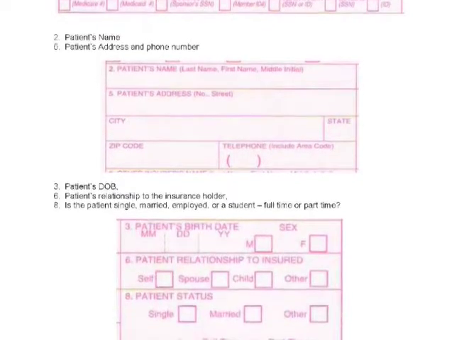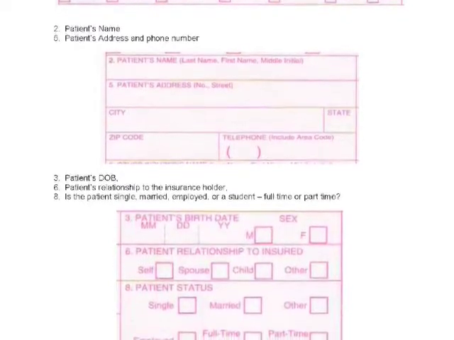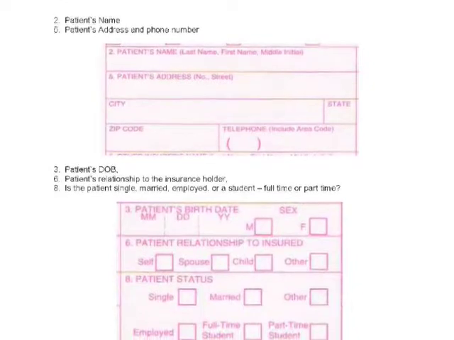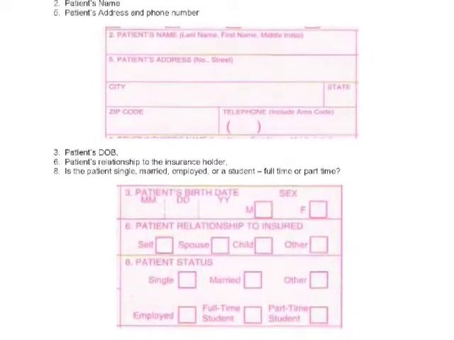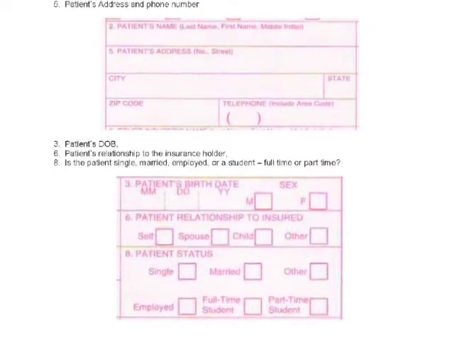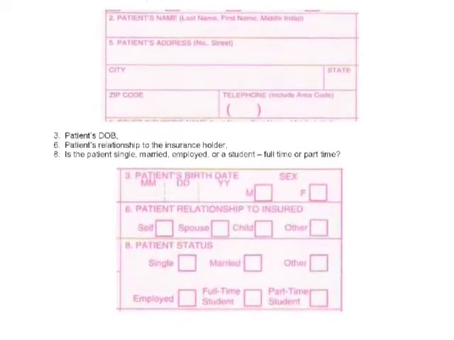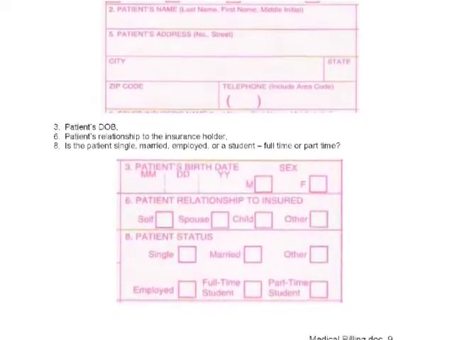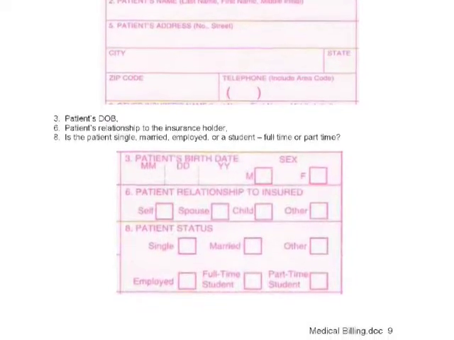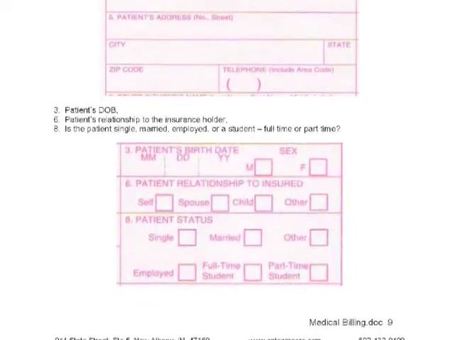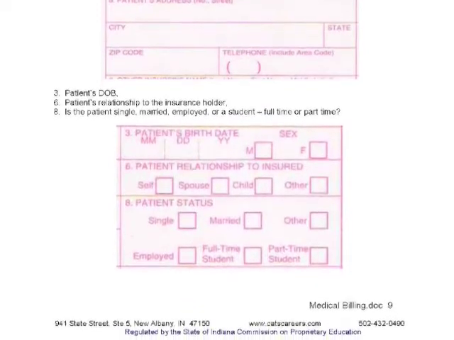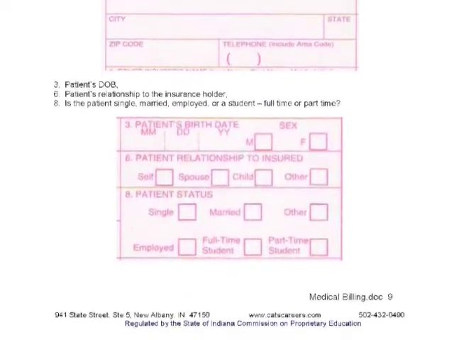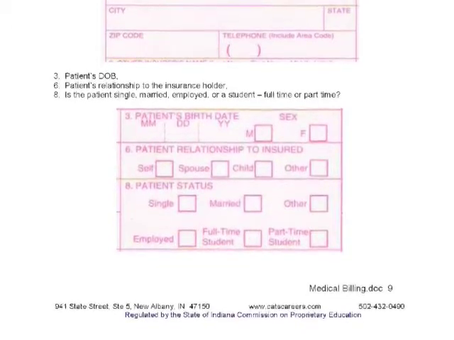Number 2, patient's name, last name, first name, middle initial. Number 5 is the address, patient's address. Now, if you look on the form, we're going straight down, and that's just the way the form is filled out. The next section is 3, 6, and 8. Patient's date of birth, whether male or female. Number 6, patient's relationship to the insured, whether it's themselves, a spouse, child, or other. Number 8, patient status, is the patient single, married, or other, employed, full-time student, part-time student.